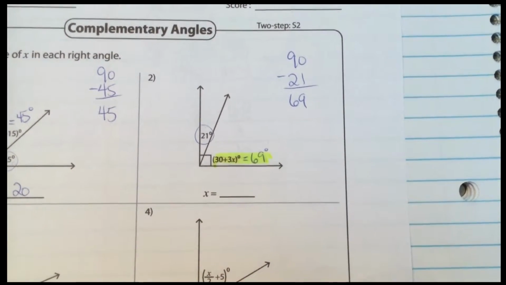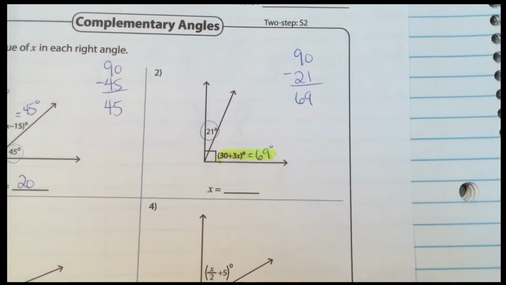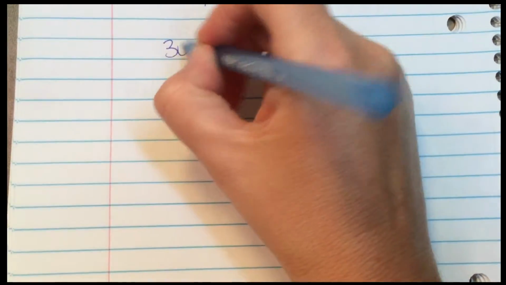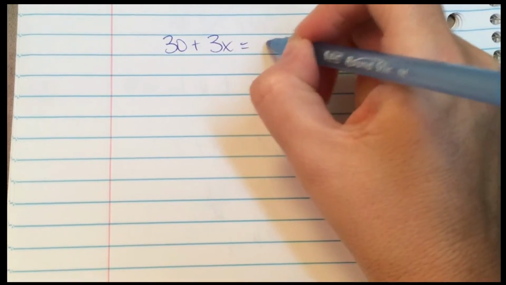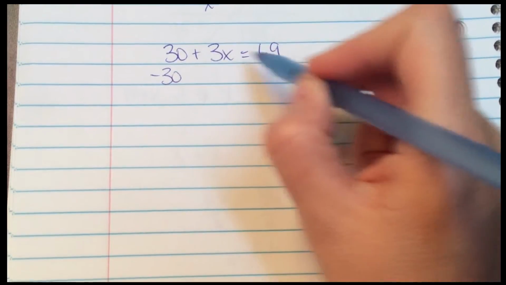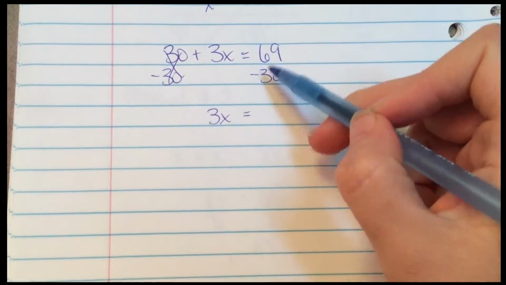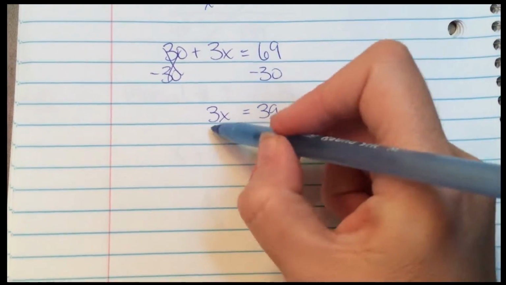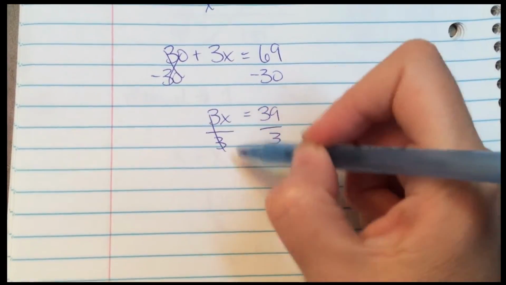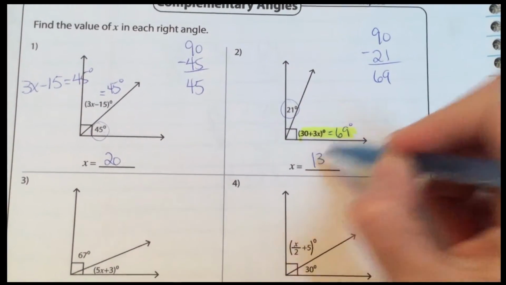30 plus 3x equals 69. So 30 plus 3x equals 69. Now I'm going to subtract 30 from both sides, and I get that 3x equals 39. I divide by 3, and I get x equals 13. And so that would be the answer for this.